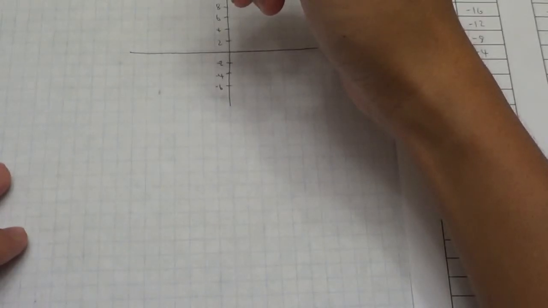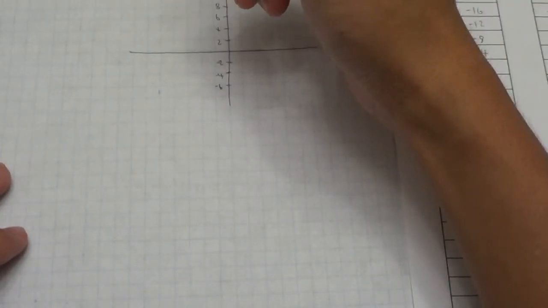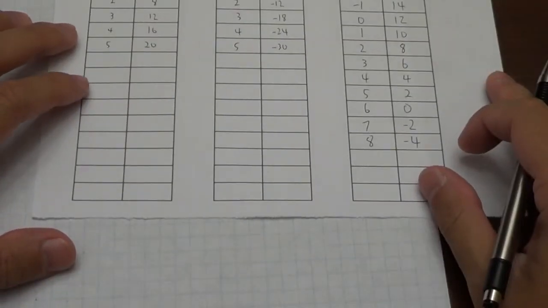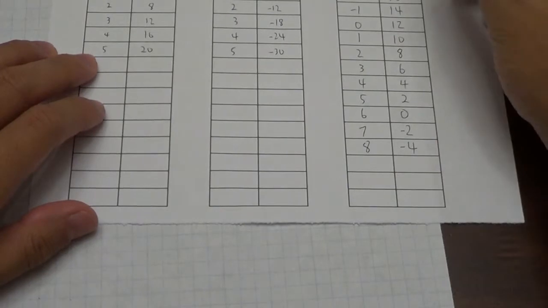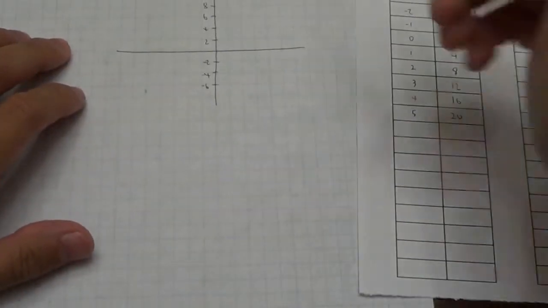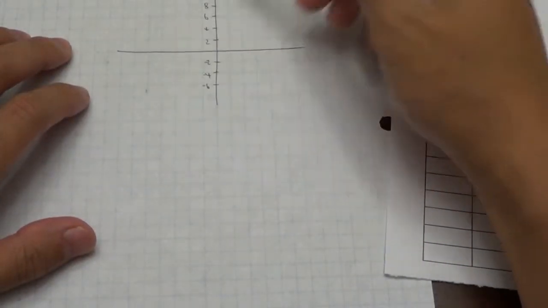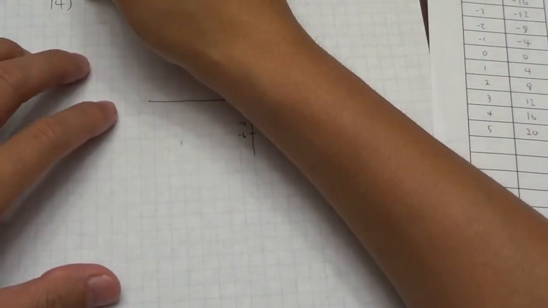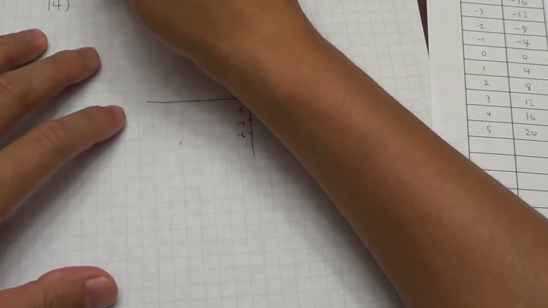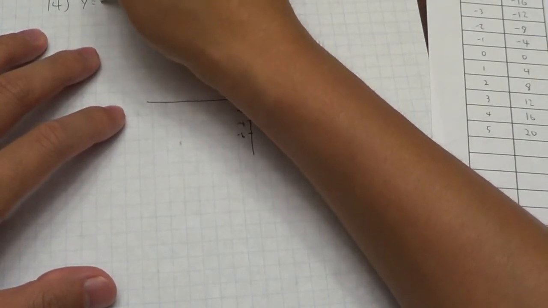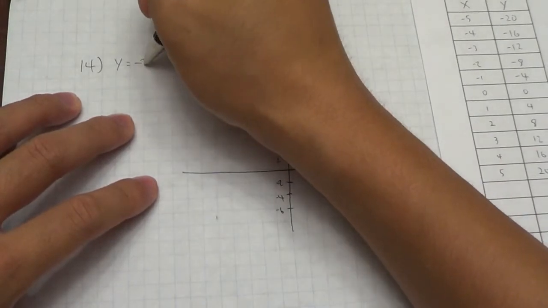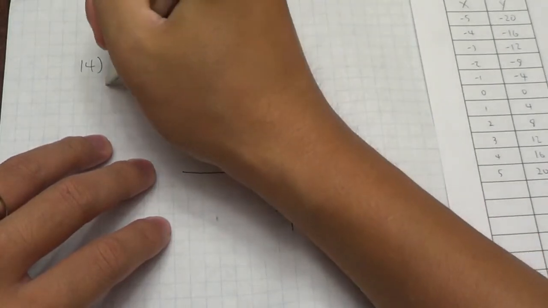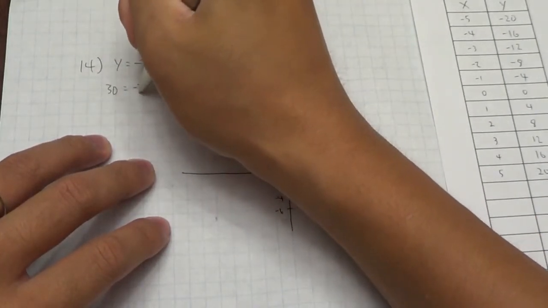Last question, 14C. What is the x coordinate when the y coordinate is 30? We could do that with the table if we had 30, which we don't. We could use the graph, but if you need the graph, you need to actually have that point on there. It may not be the easiest, but the fastest way would be to use the equation y equals -2x plus 12. In this case, the y coordinate is 30, so we just set the equation equal to 30.